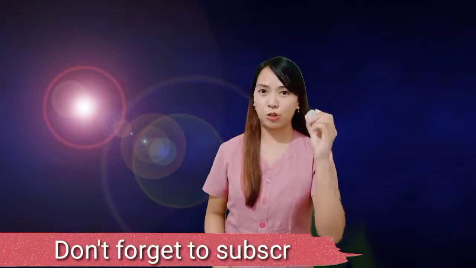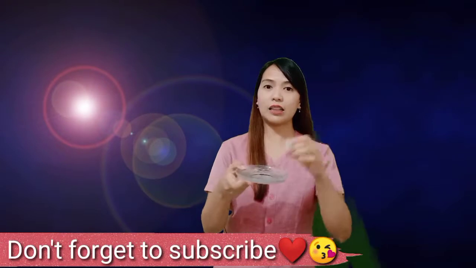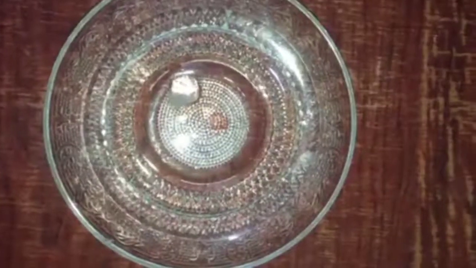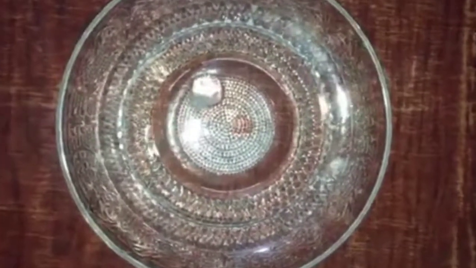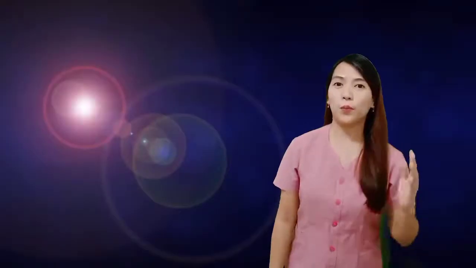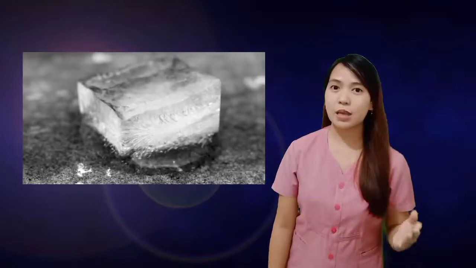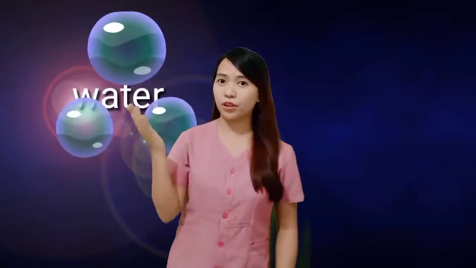Let's have a warm-up activity. Get a cube of ice and then put it on a plate. Let it sit there for 20 minutes. A few moments later. What happened to the ice on the plate? Yes, the ice melts. Can you explain what happens to the molecules of the ice as it turns into water?